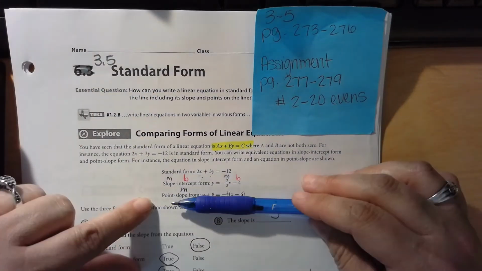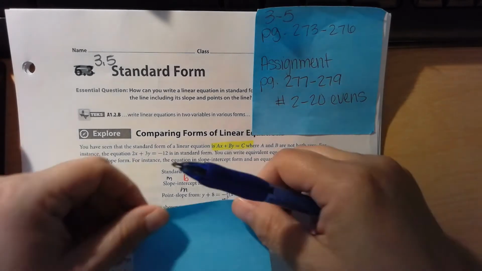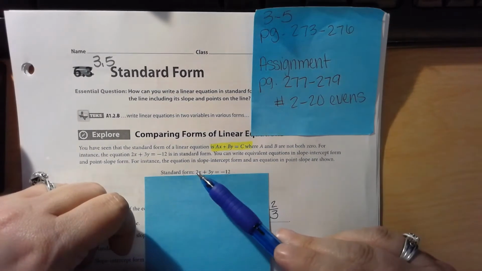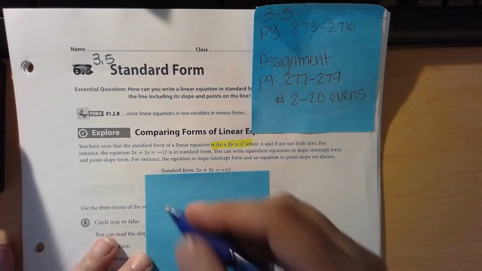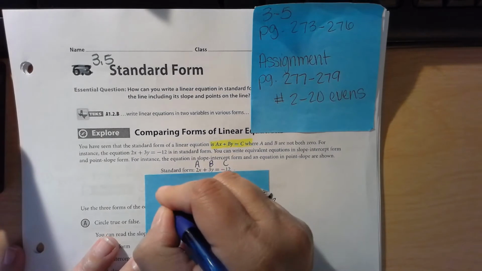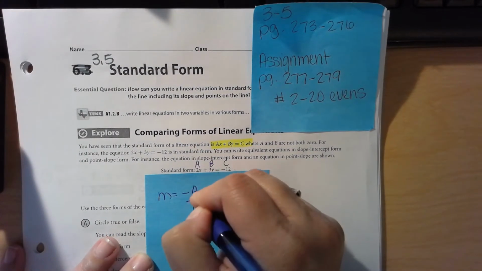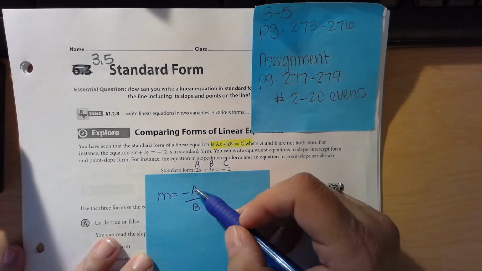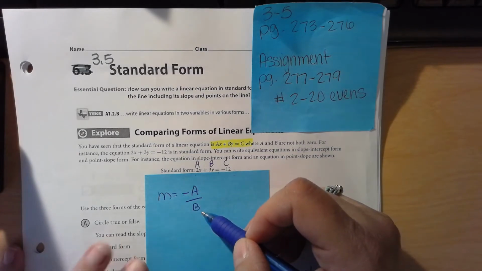If you just look at the standard form, the question is, can you tell what the slope is just by looking at the numbers in front? The answer is no. But we do have a formula to figure it out when we have A, B, and C. The formula for finding the slope when we have ABC is negative A over B. So whatever the number is in front of the X, change its sign, that's what the negative in front means, and then divide by the number in front of the B.